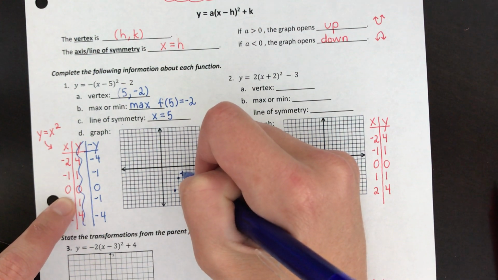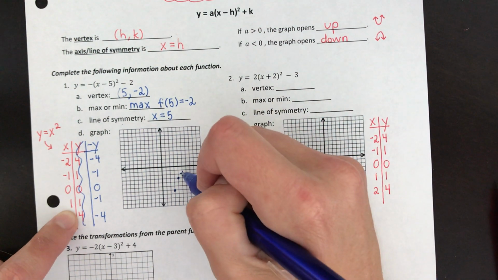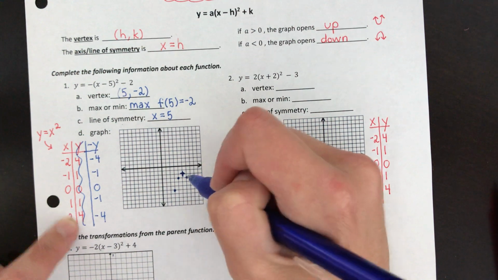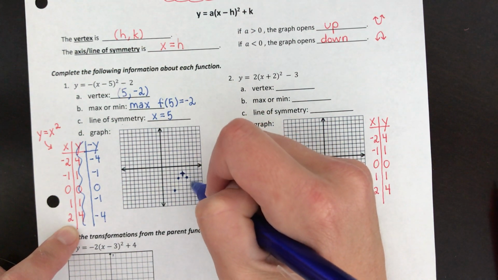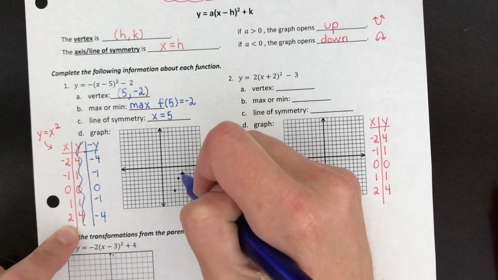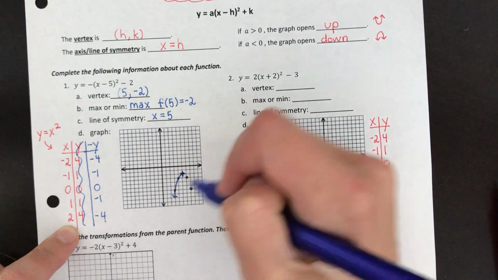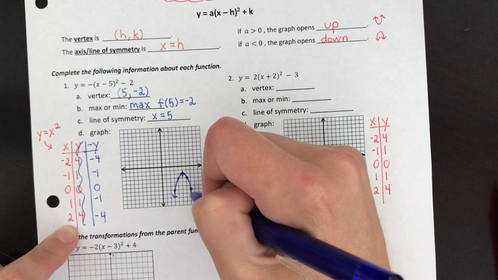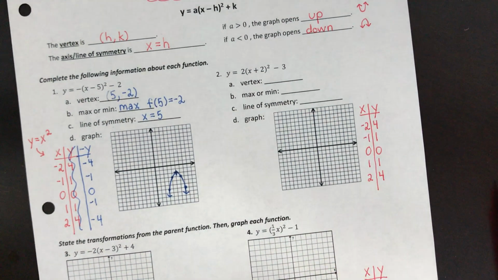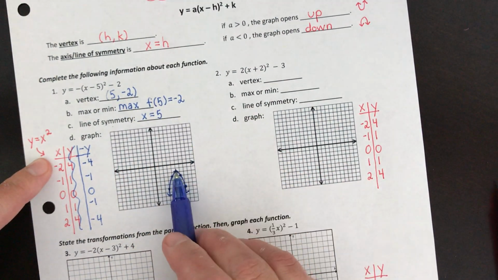On the new origin, plot a point, that's your vertex. Then from my new origin, right 1, down 1, and then from my new origin, right 2, down 4. Okay, so then no straight edge because this is a curved line. And then there's your graph. So is the vertex at 5, negative 2?